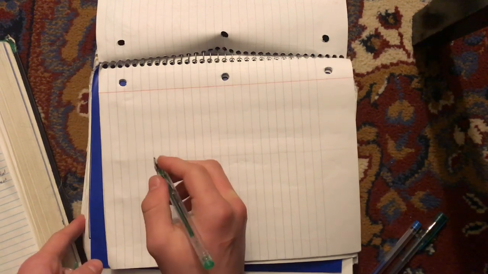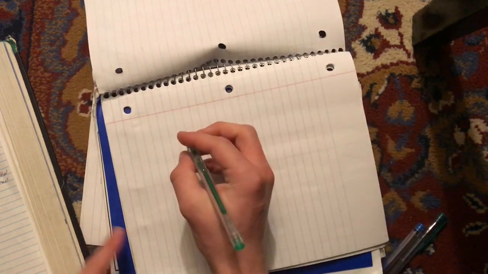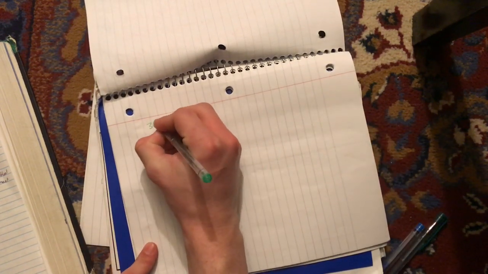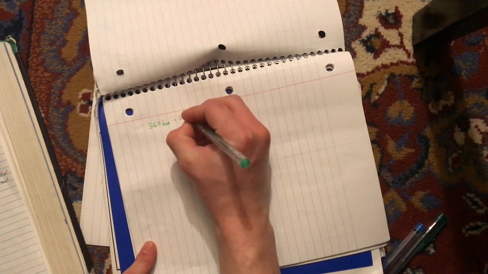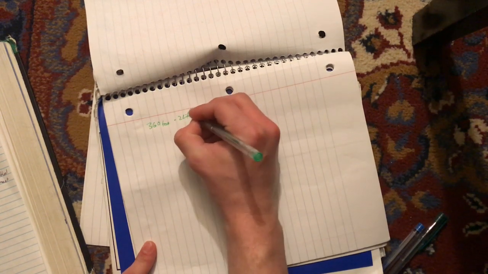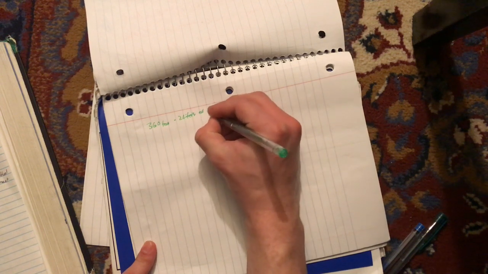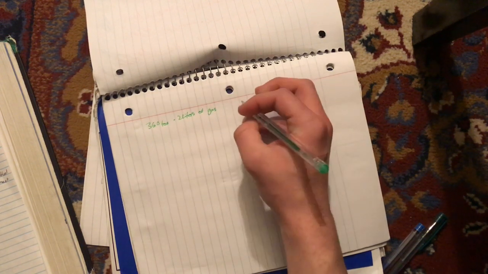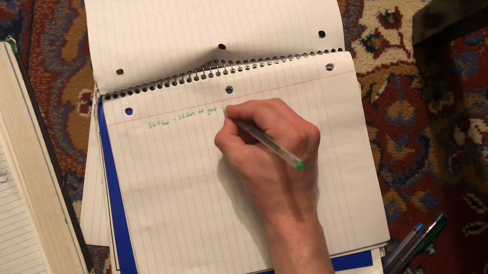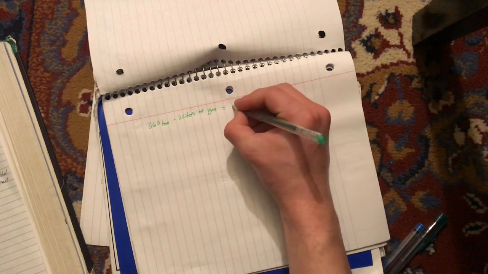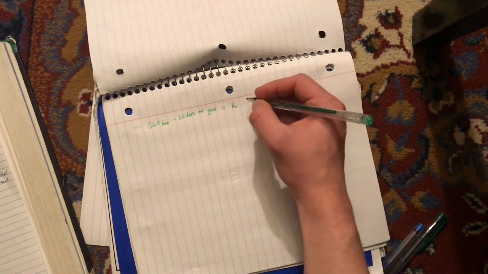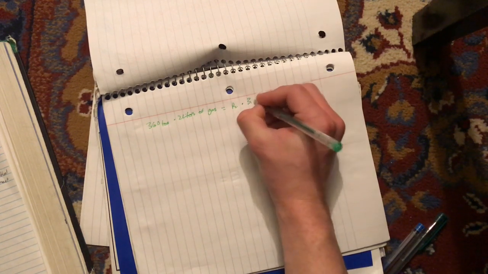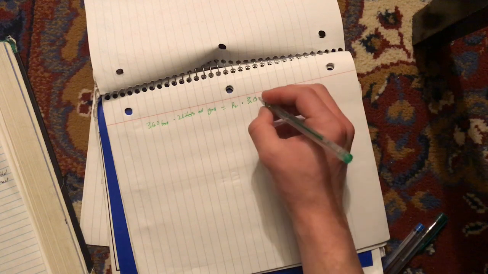So first what you want to do is you take the pressure of 360 torr times 2 liters of gas in the flask, and it equals the partial pressure of the H2 times the total volume of the container of 3 liters.